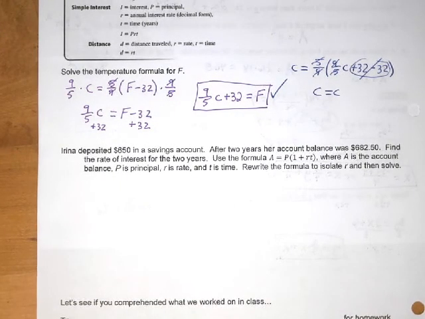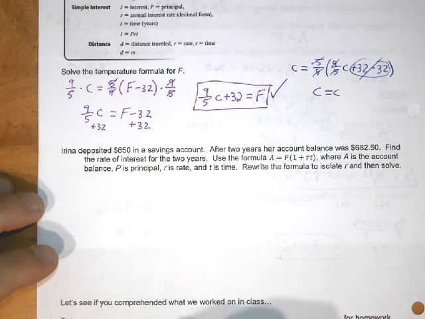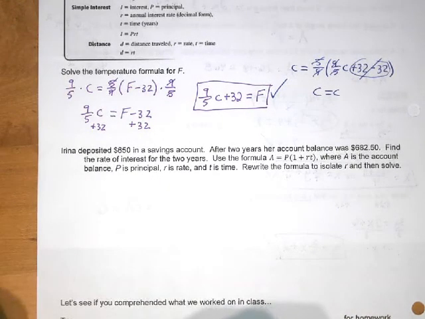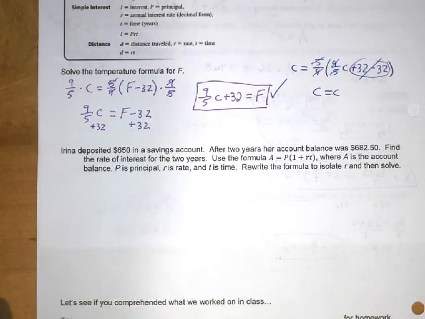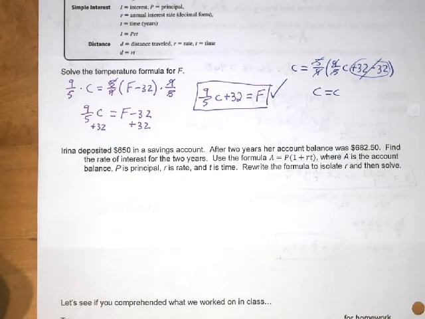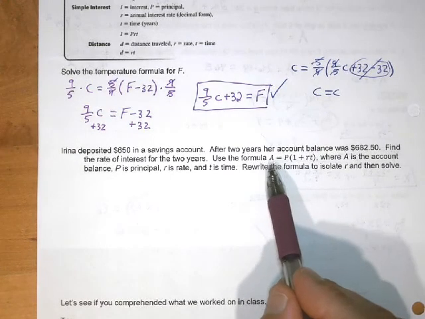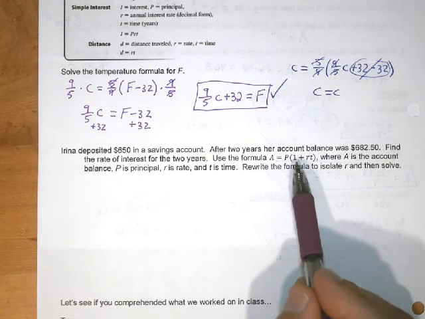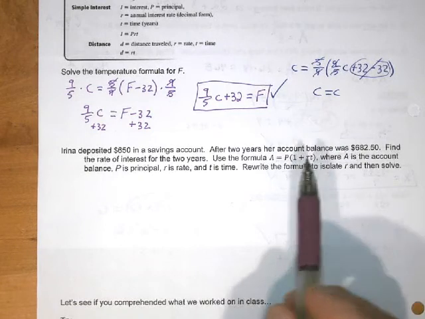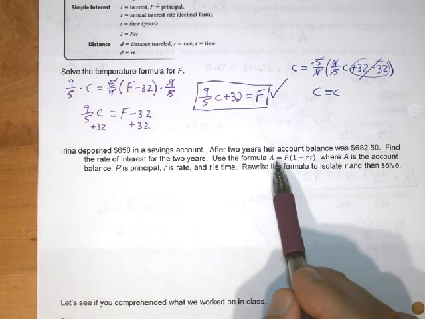Last one here, a little simple interest formula here. So for finances, reading through: Irina deposited $650 into a savings account. After 2 years, her account balance was $682.50. Find the rate of interest for the 2 years.